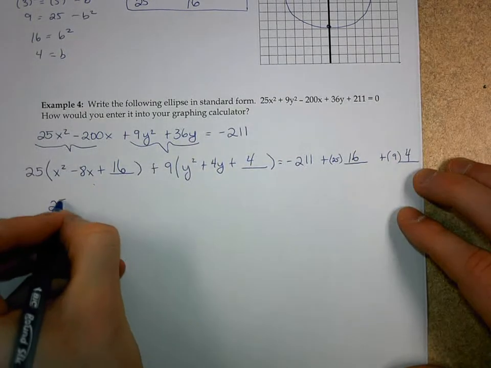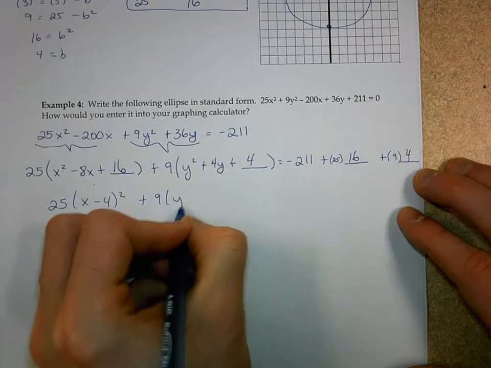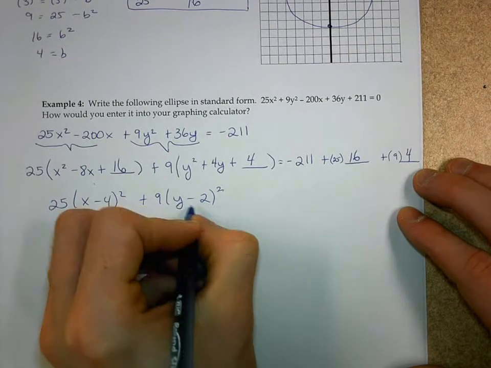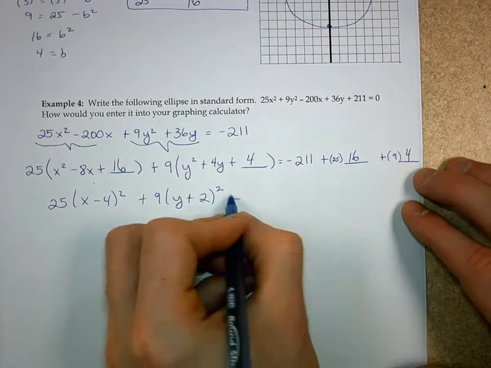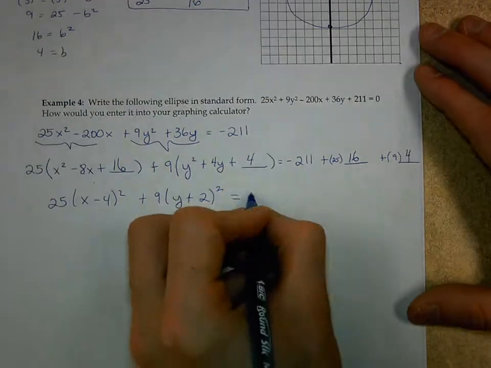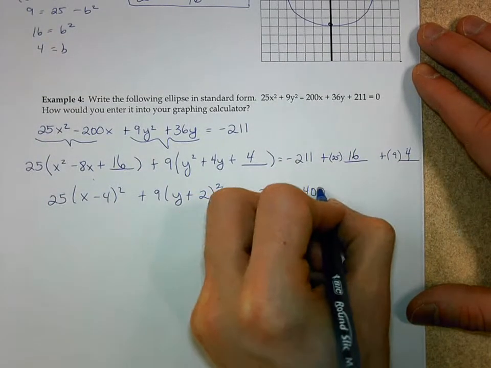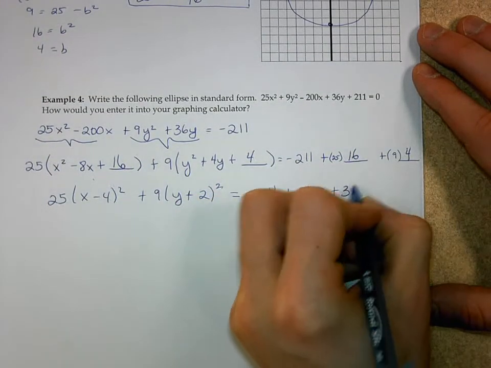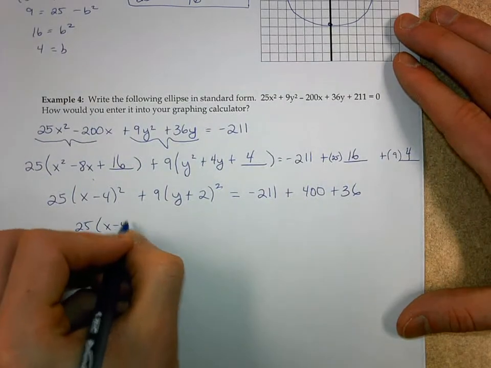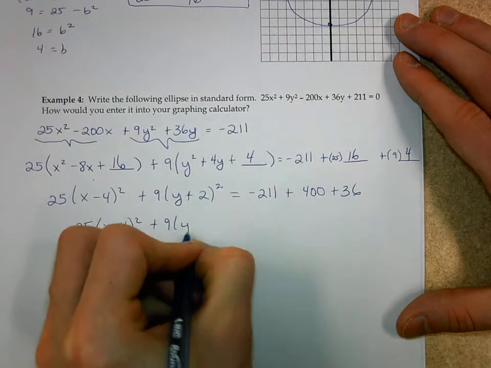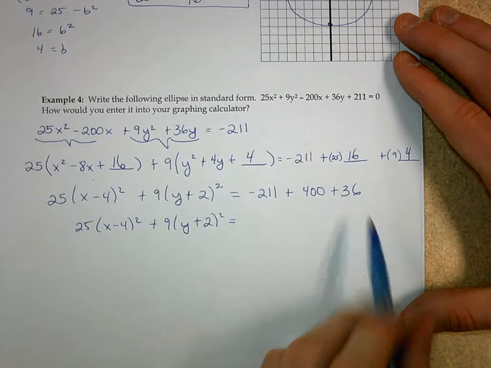So this, when I factor it down, is (x minus 4) quantity squared. There, it is (y plus 2) quantity squared. And then on the right-hand side, I've got negative 211. 25 times 16 is 400, and 9 times 4 is 36. So 25 (x minus 4) quantity squared plus 9 (y plus 2) quantity squared.